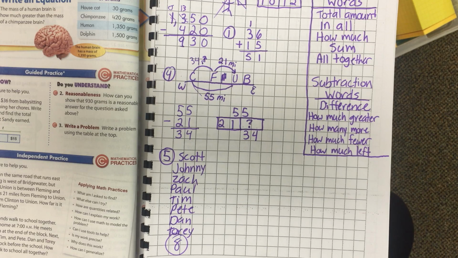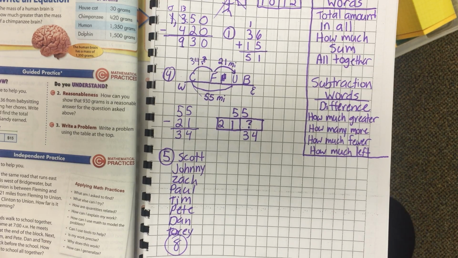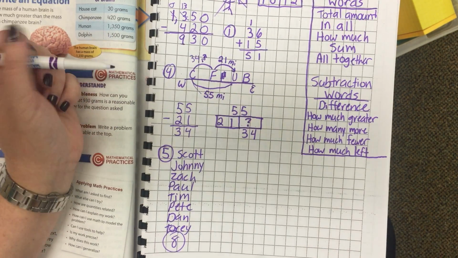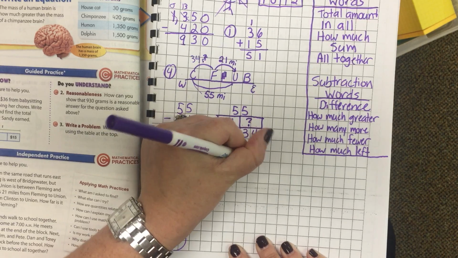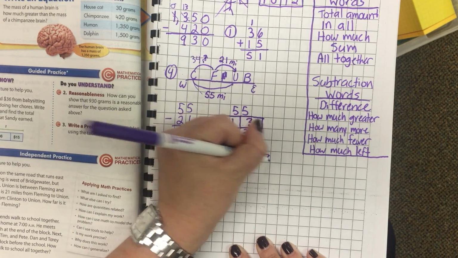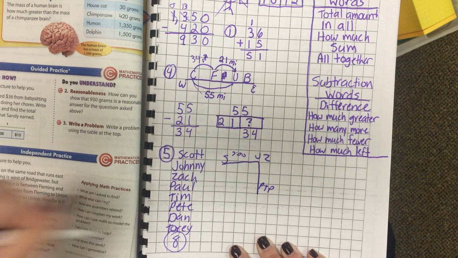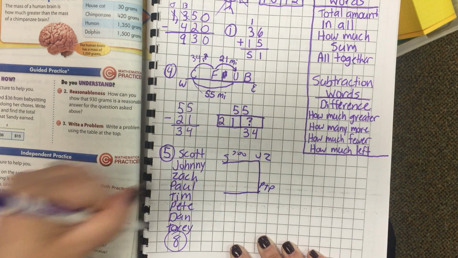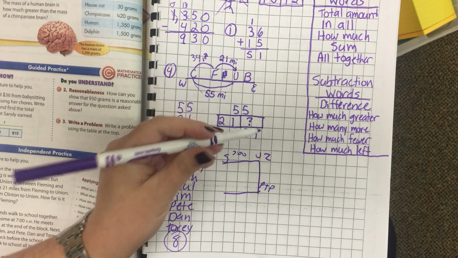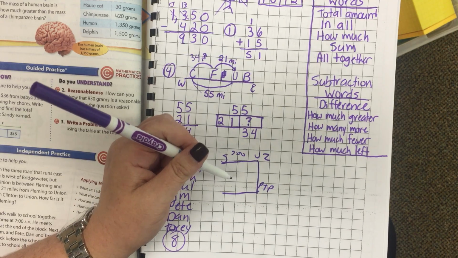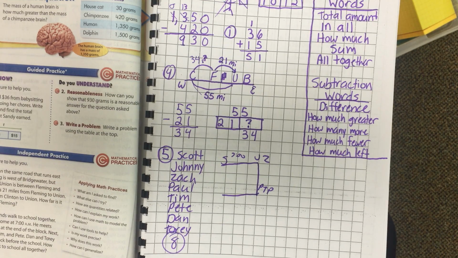But when I'm reading this, if I start assuming that it's some crazy thing, and I start going, okay, so here was Scott, and it's 7 a.m., and then he went this way, and then he met his friends Johnny and Zach. And then he went down another block, and then he saw Paul and Tim and Pete. And then it said he went another block, and now I'm making these pictures. I'm getting myself confused. I'm expecting them to ask me, how many blocks did they travel? Or how long did it take them to get there if they started at 7 a.m.? Because I'm making assumptions. That's why we read all the way through.